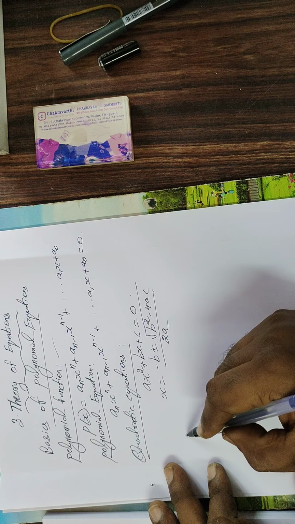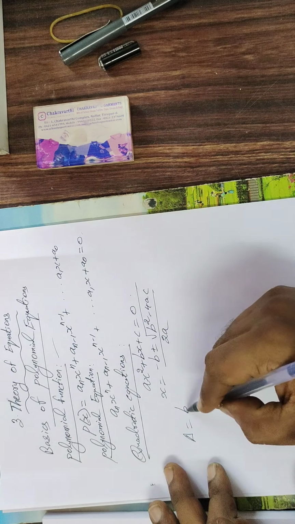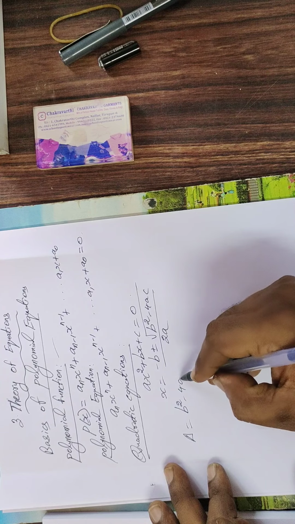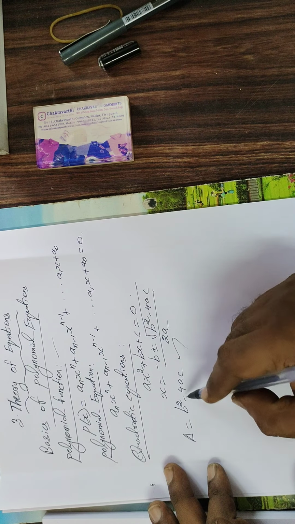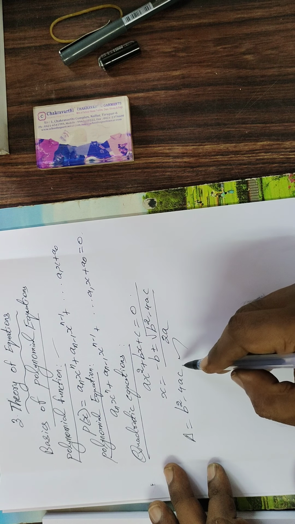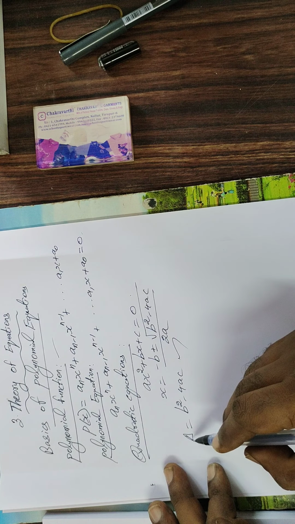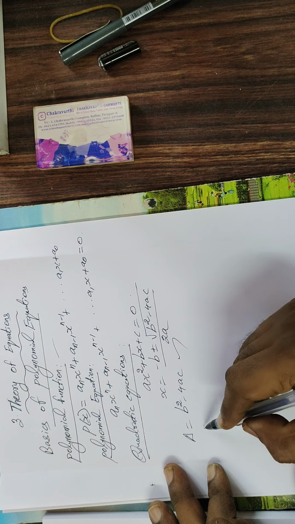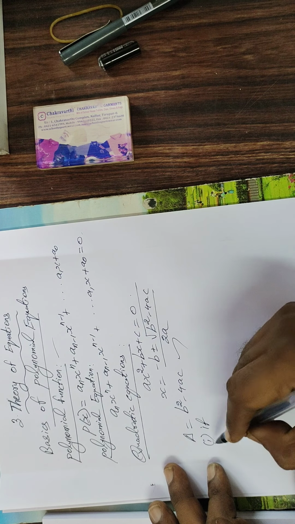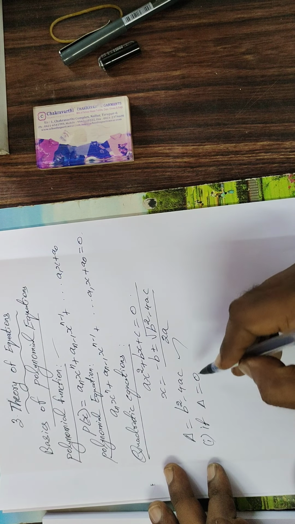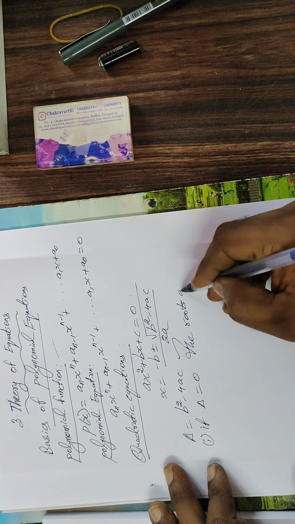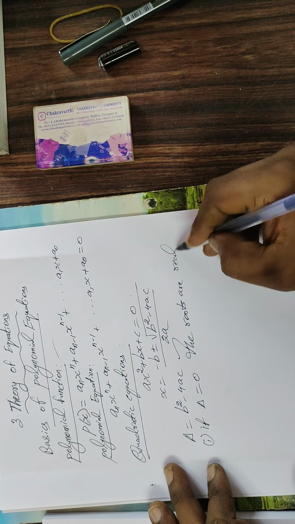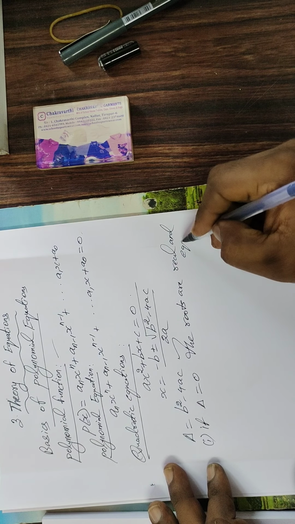Here delta means the formula b square minus 4ac. This we call the discriminant value. First, if delta equal to 0, the roots are real and equal.